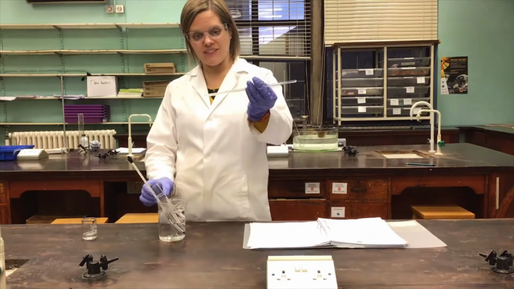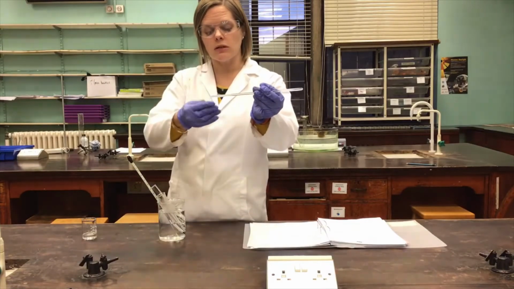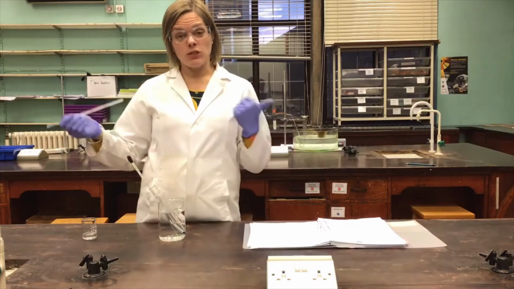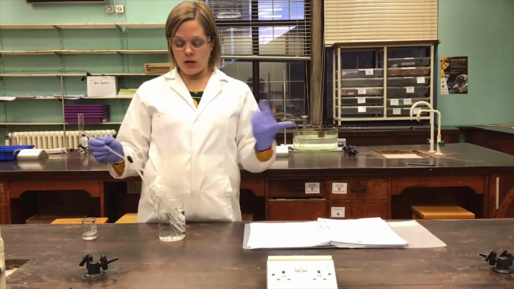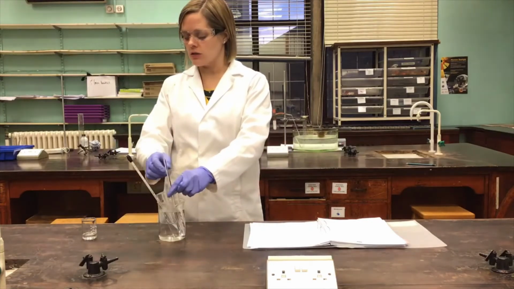And you can perhaps see on the edge of this glass rod that there are crystals forming straight away, which is a good indication that that was a saturated solution. As the temperature drops, the solubility of the solid will drop, and therefore the solid will start to crystallize out from the solution that we made.